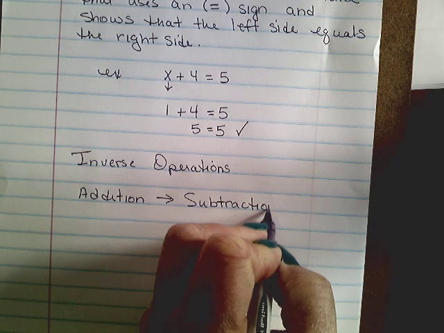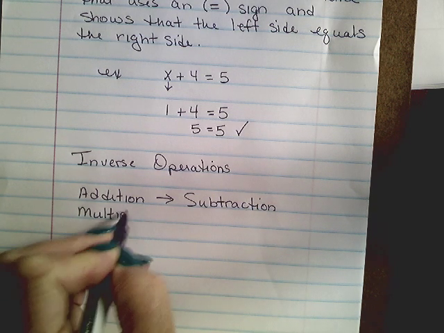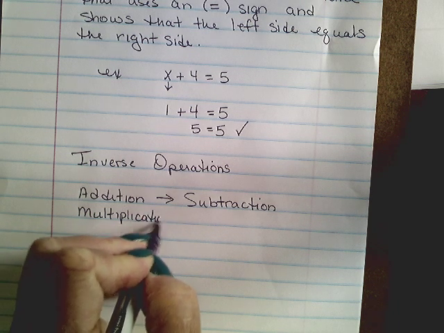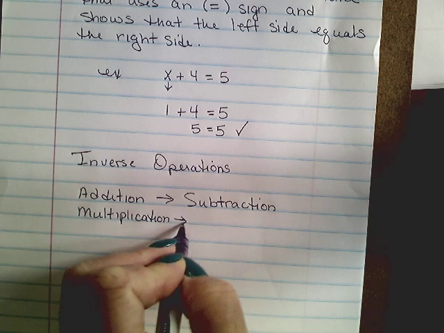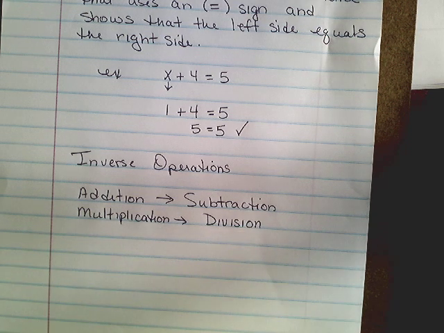The inverse operation for multiplication is going to be division. Okay, so we need to keep that in mind as we start solving equations because each one of those is going to be using the inverse operation.